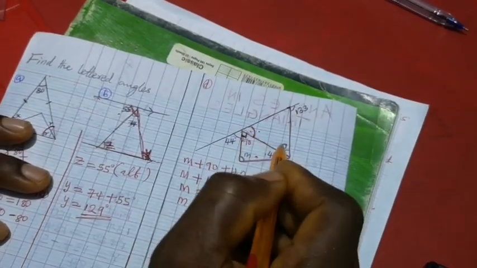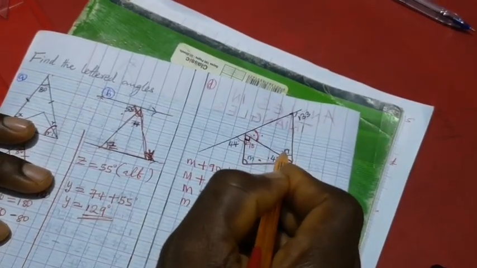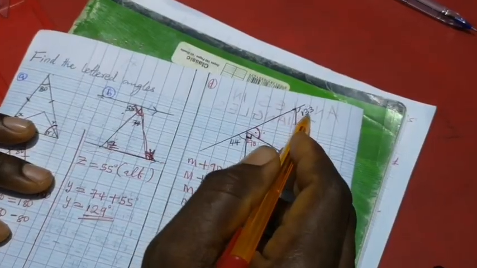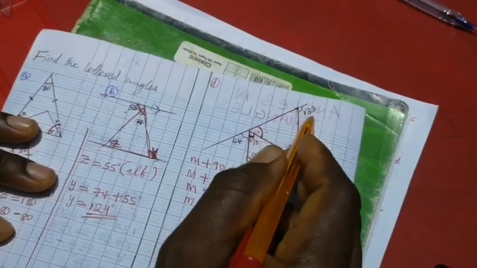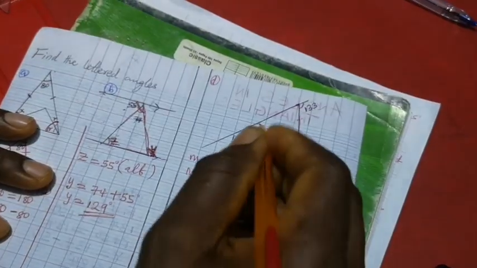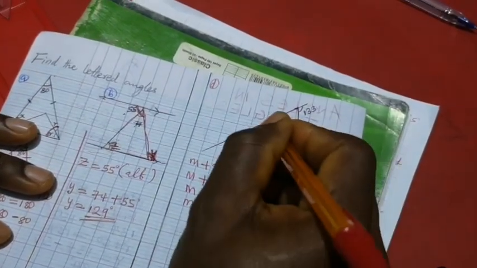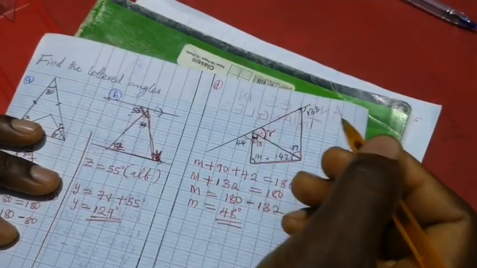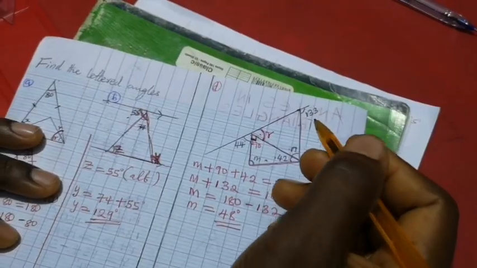This angle and this angle are interior angles to 133, and this 133 is an exterior angle. So if we can find the value of this angle, let me call it angle R. So let me look for a way to find R.